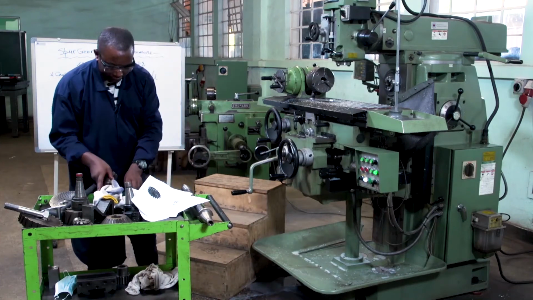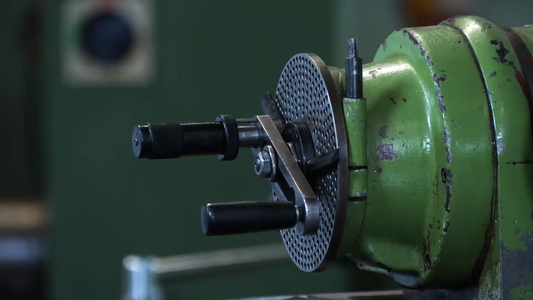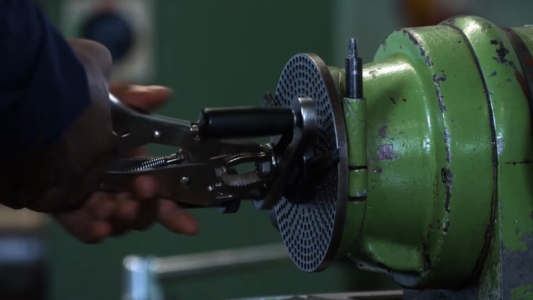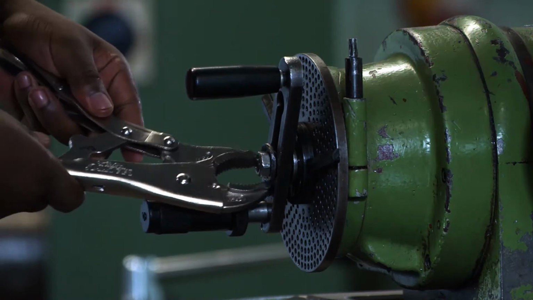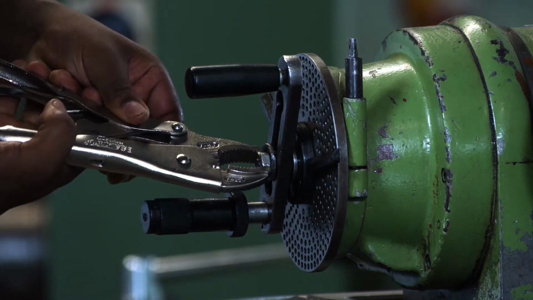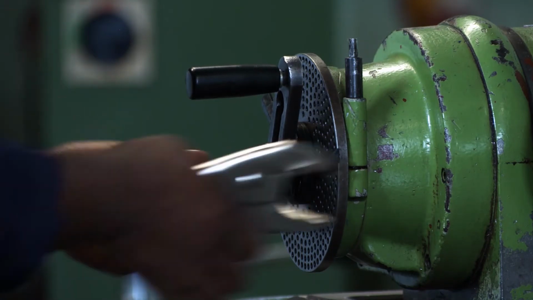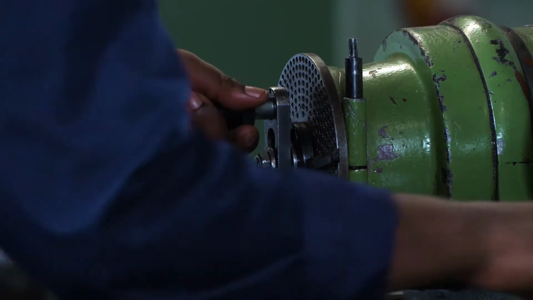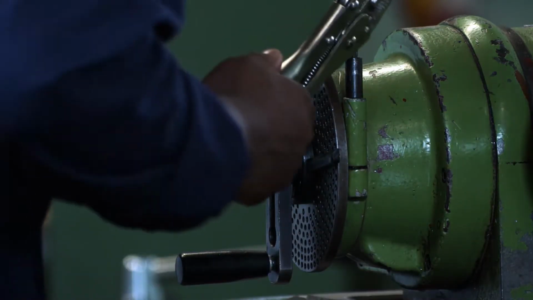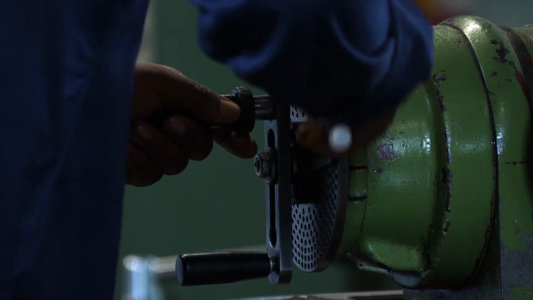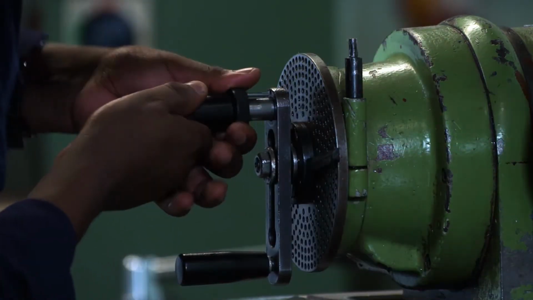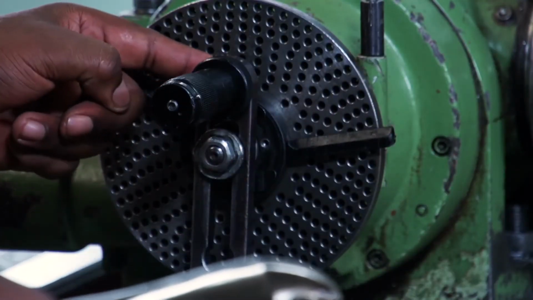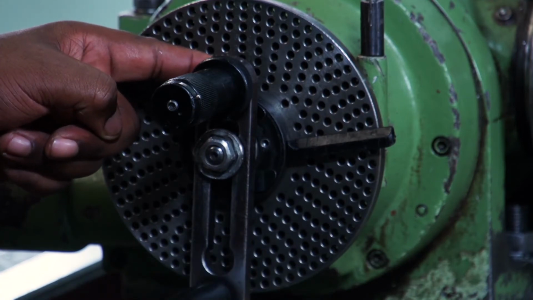So now we add the indexing pin. You see now the indexing crank pin is engaging in a 16 hole cycle.